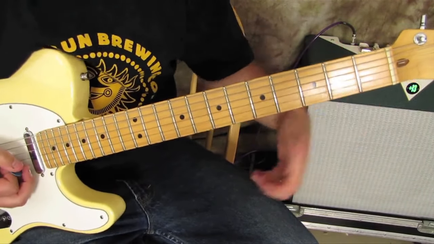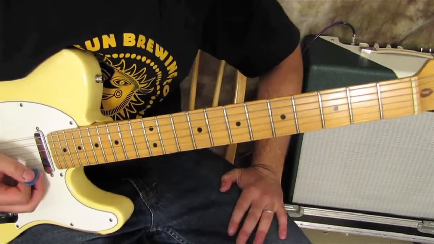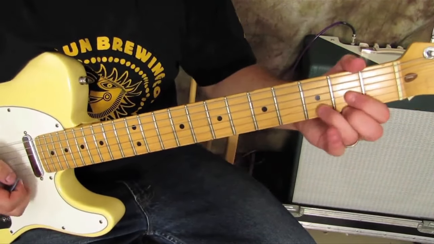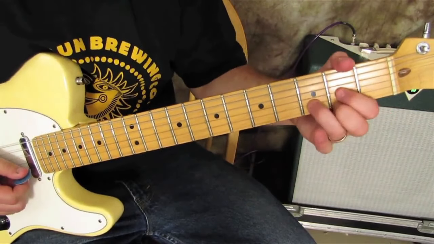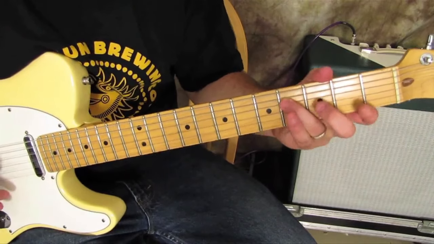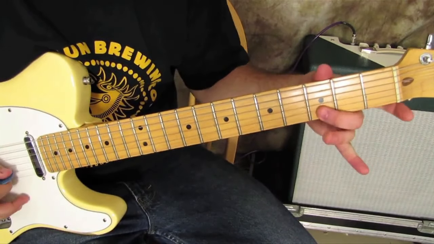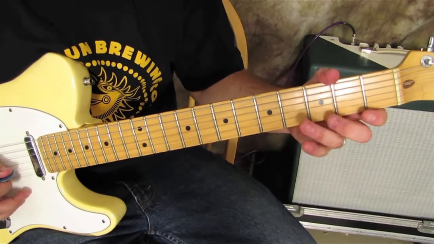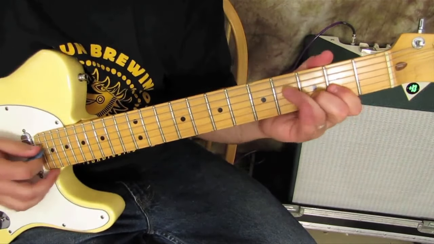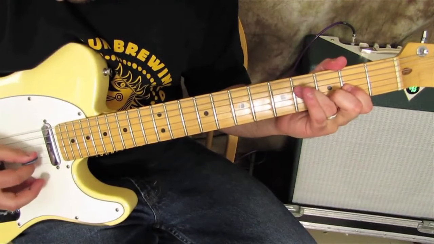So the first alternate voicing, or this one would be called an inversion. This note right here is called F sharp. I'm going to play this note, F sharp, in the bass right here. Then my middle finger is going to go on the third fret of the B, index on the second fret of the G. So there is another way to play a D chord.